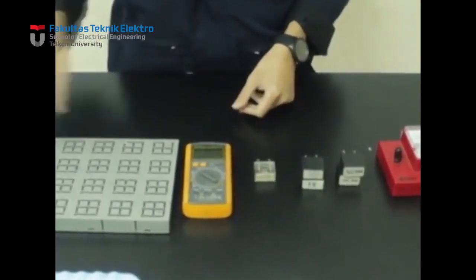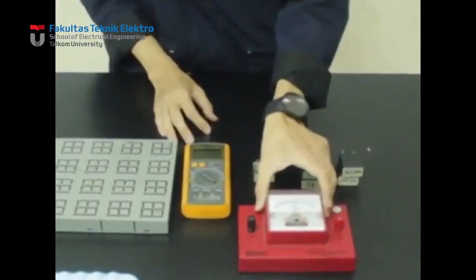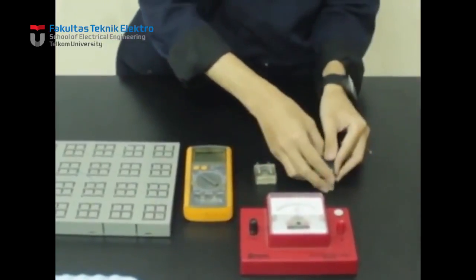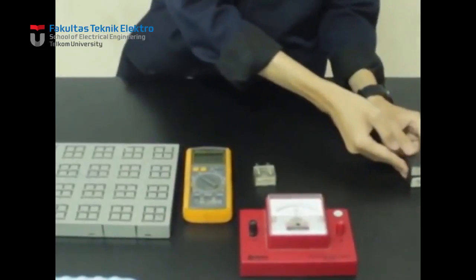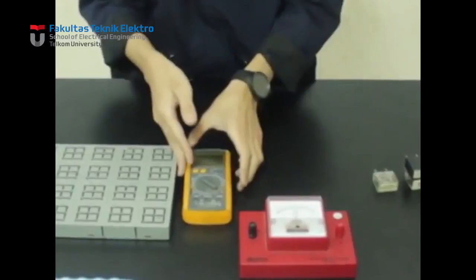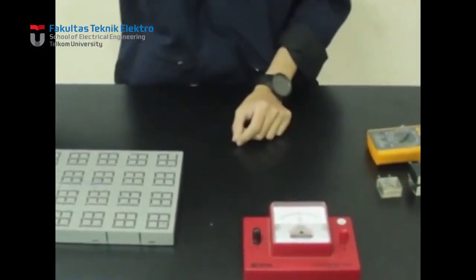For the first submodule, we will measure the internal resistance of a basic matter. Basic matter and galvanometer generally have the same working principle, but the galvanometer can measure the current direction. So, in this practicum, we will use the galvanometer.